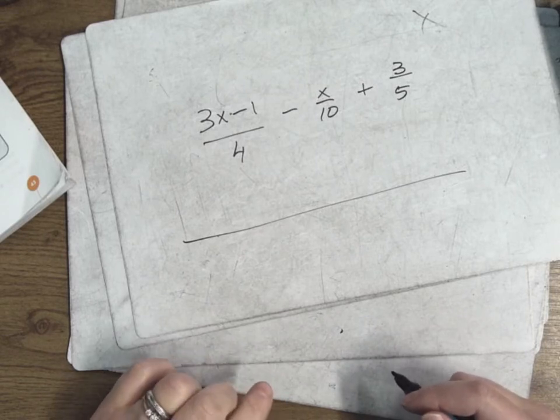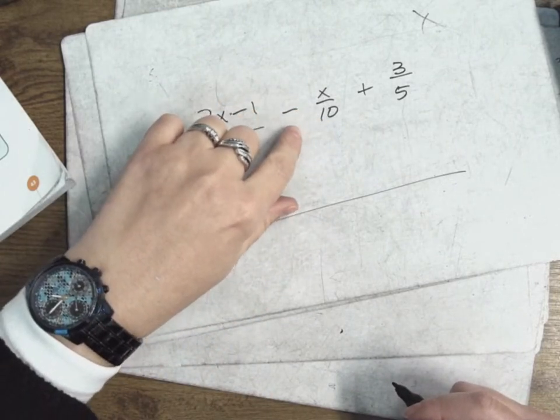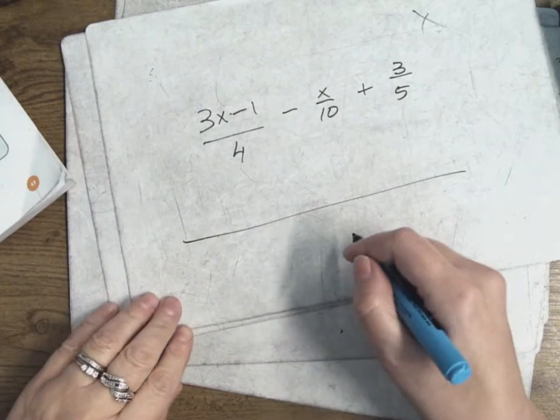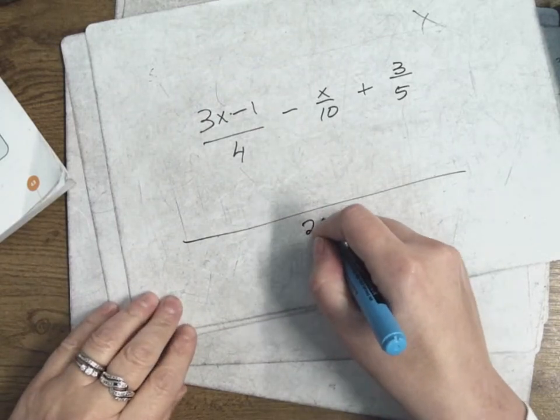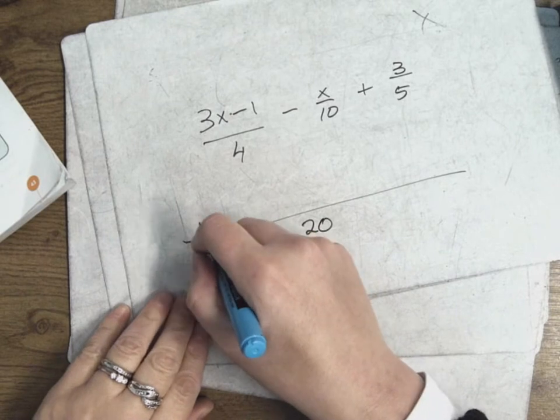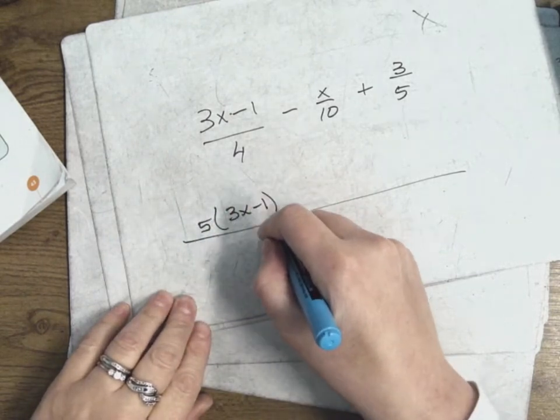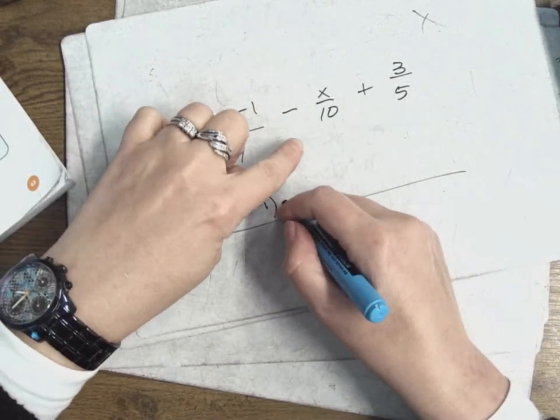Say that again. Just put it in the middle. So you're going 20, I presume. So you go 4 into 20 goes 5 bracket 3x minus 1. And then just put the minus sign here.